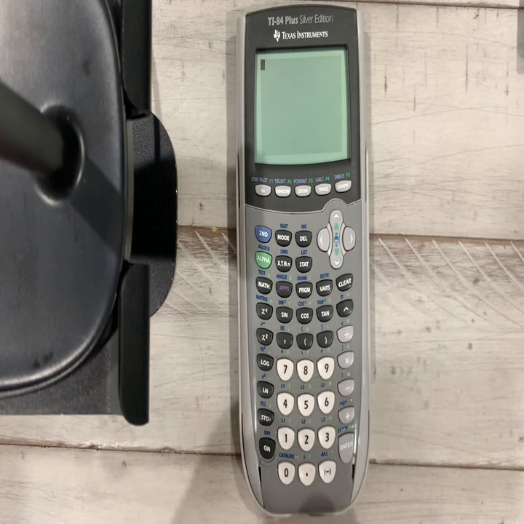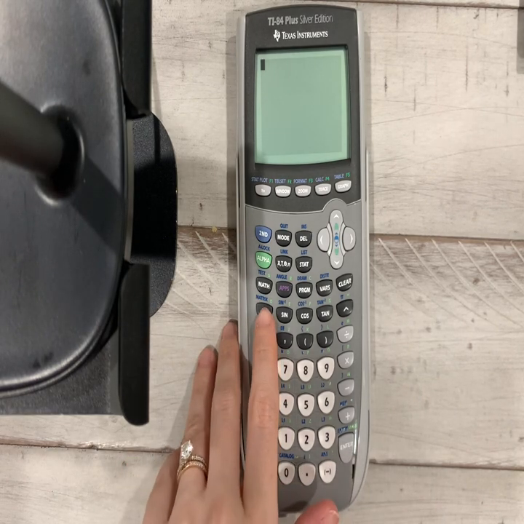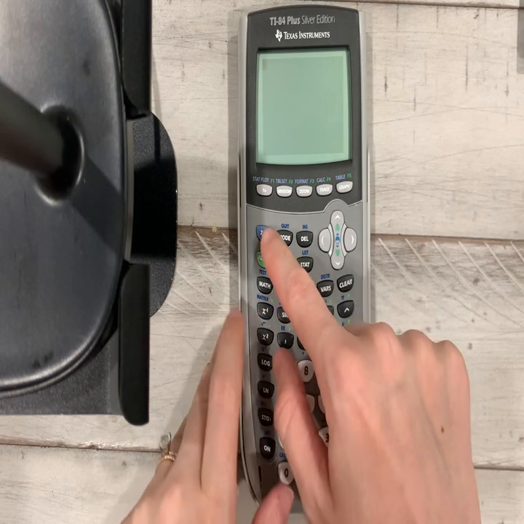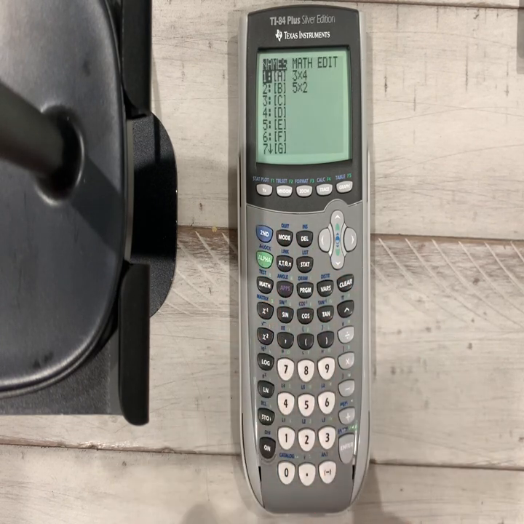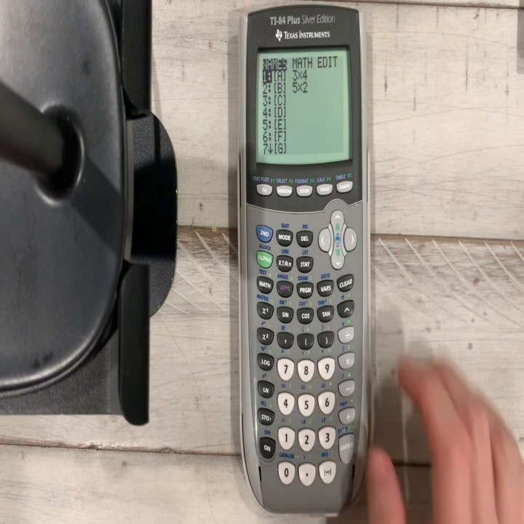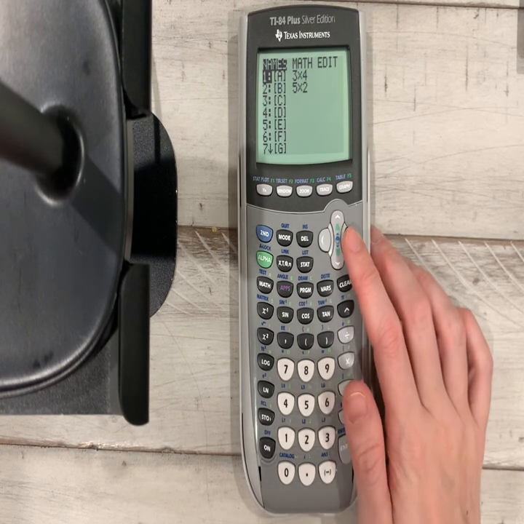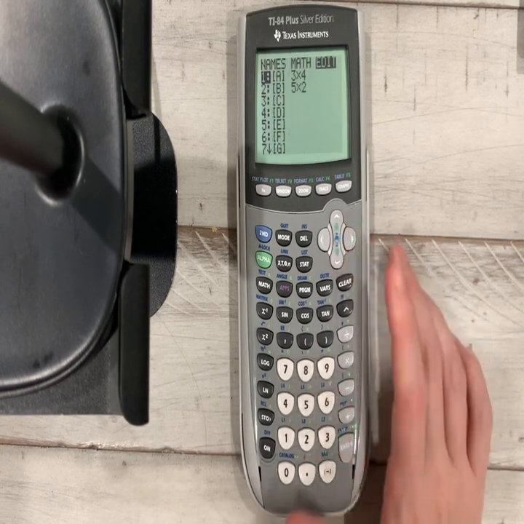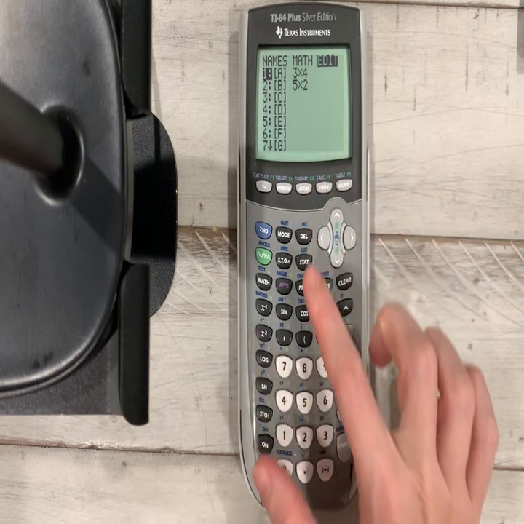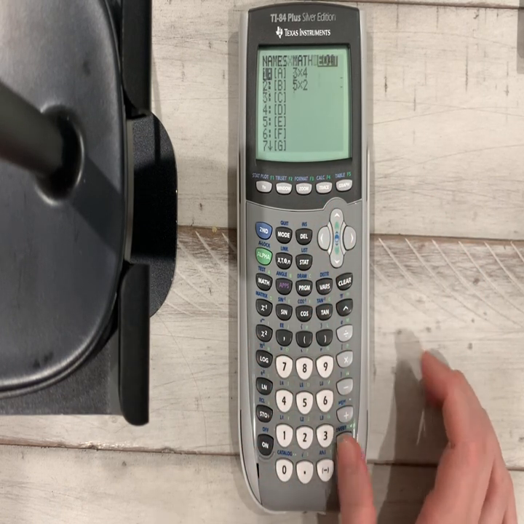So what I'm going to do, you'll see right above this X inverse button, you see matrix. I'm going to go second X inverse. In order to input the matrices, you have to go across to edit. You can click on any one of these matrices that you like. I'm going to click on matrix A.